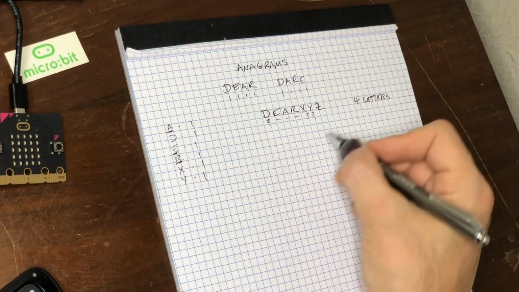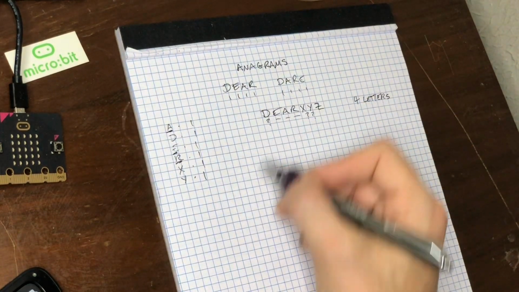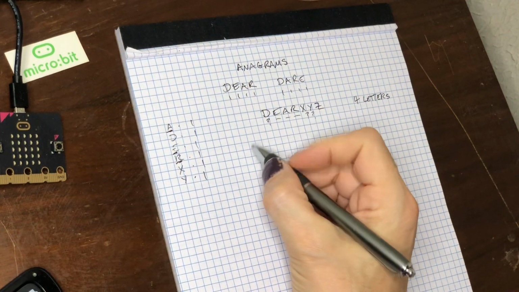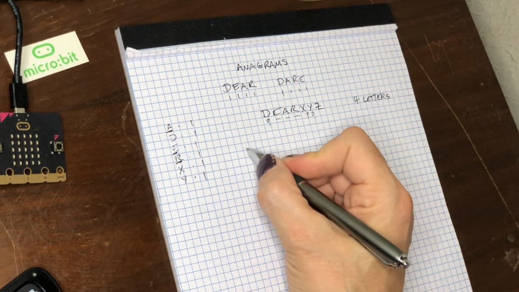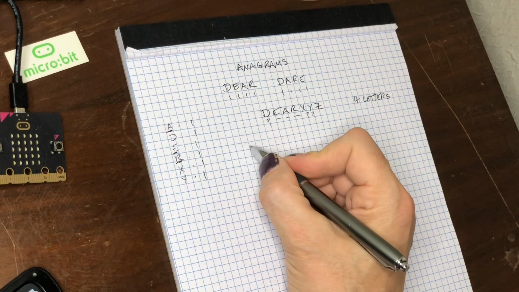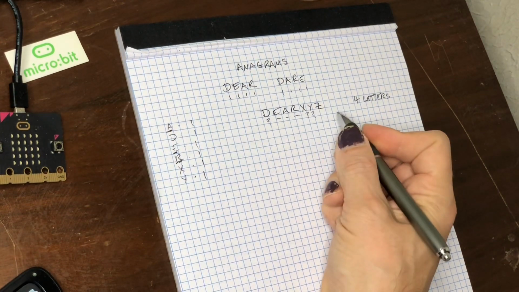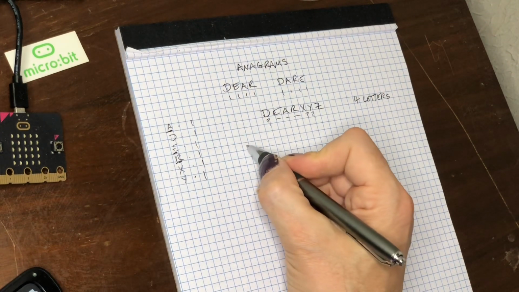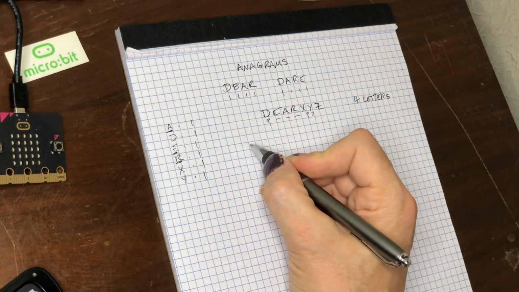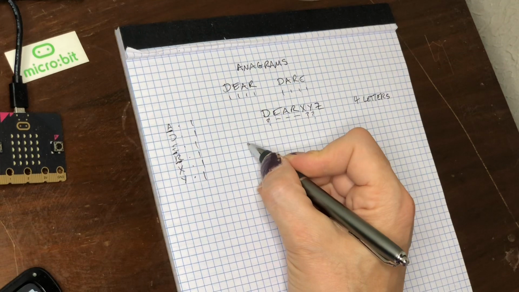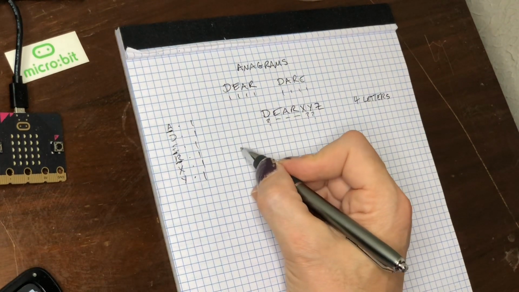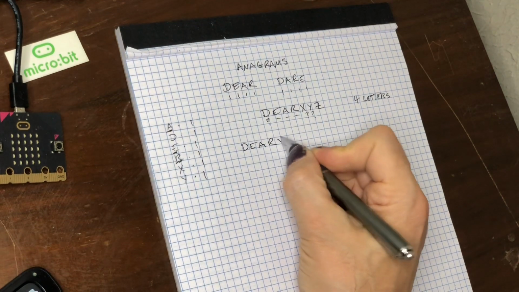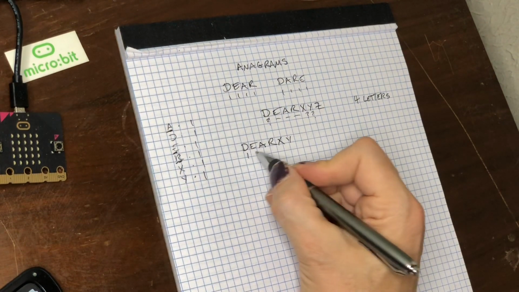Well, we need to make a list of these to compare against a list of the words. So in this case, we would have a list of combinations. So we're going to check, we'll just put them all in there first. D, E, A, R, X, Y. So each of those appears one time.